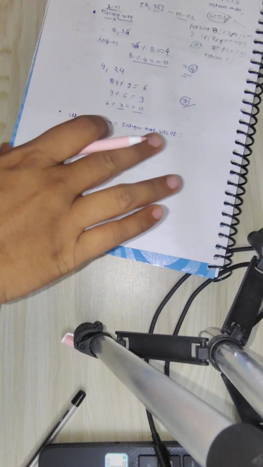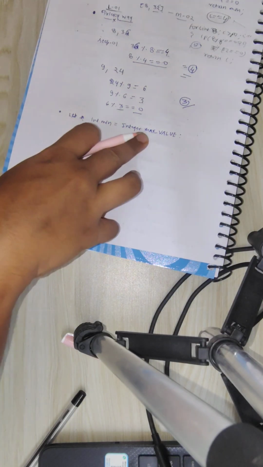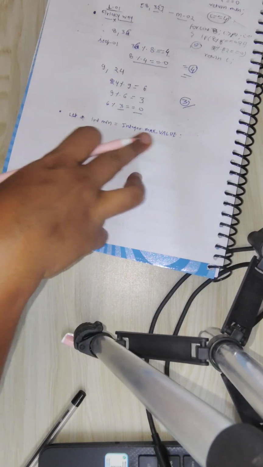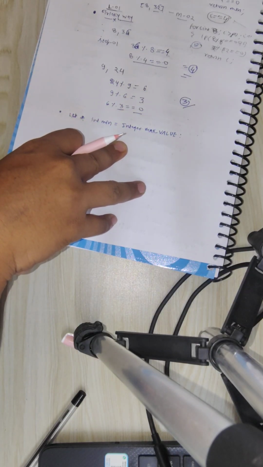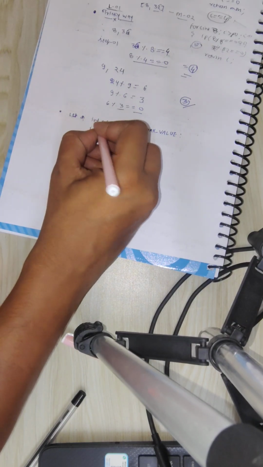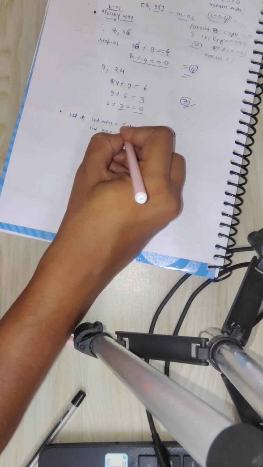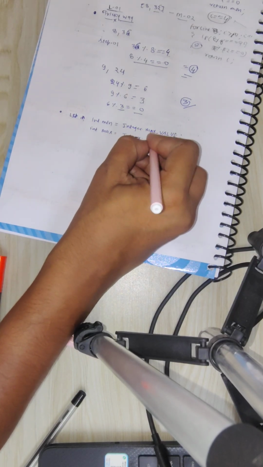This is the way of writing the code, and this is the syntax in Java. You have to learn it. Whenever you try to find the max, int max equals Integer.MIN_VALUE.